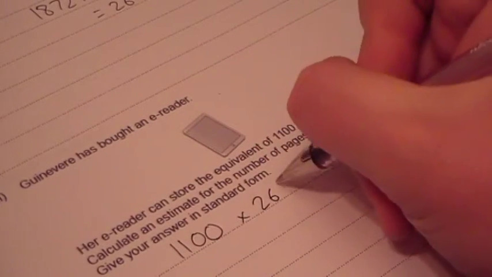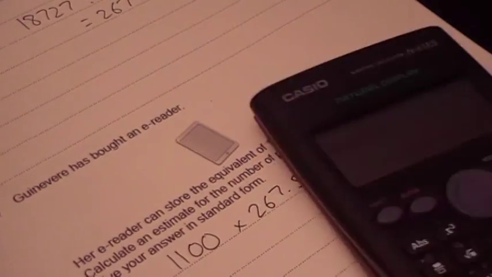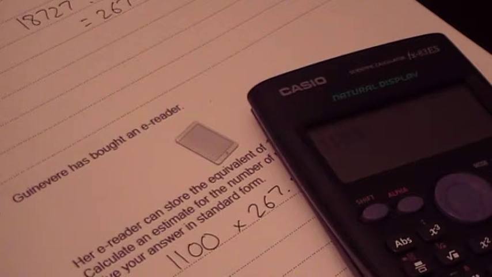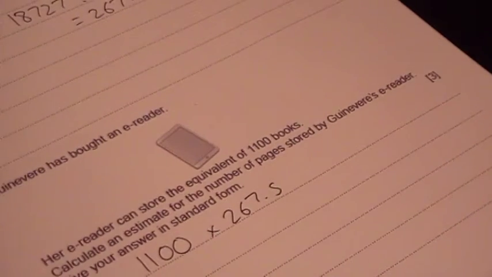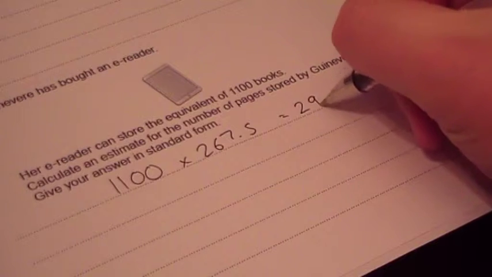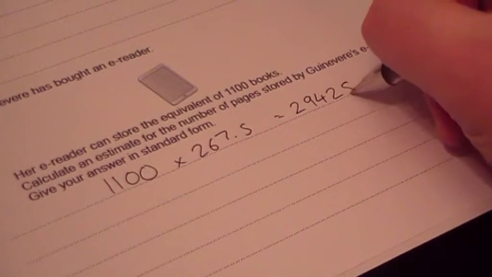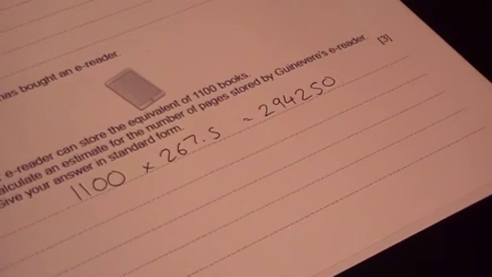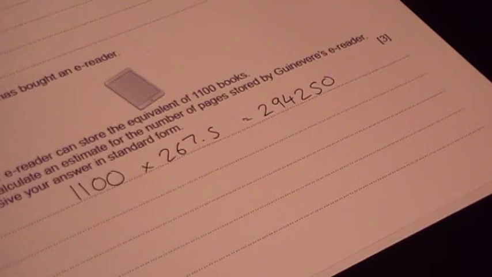So times by 267.5 as a rough estimate, that'll come out to be 294,250.